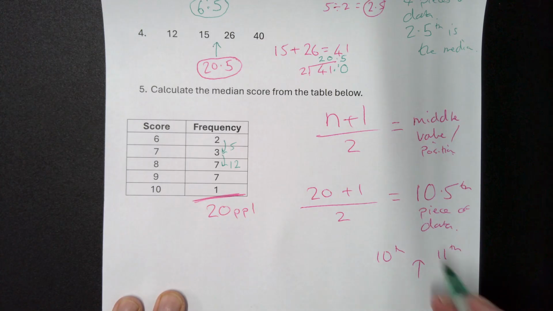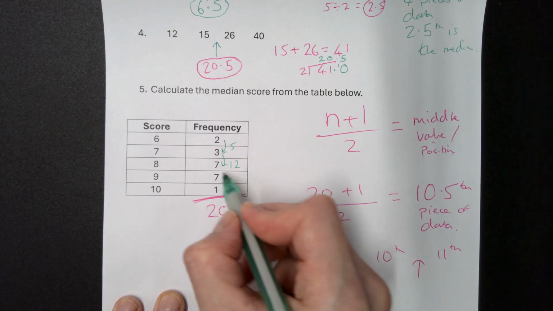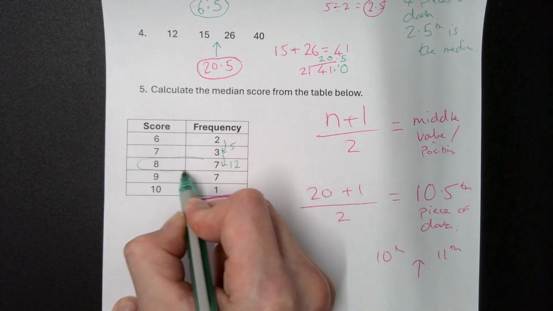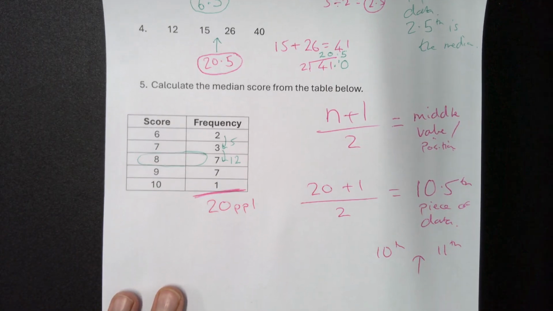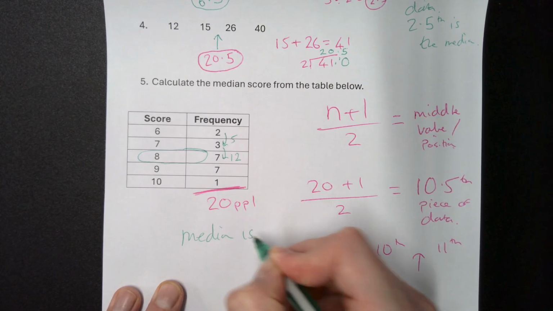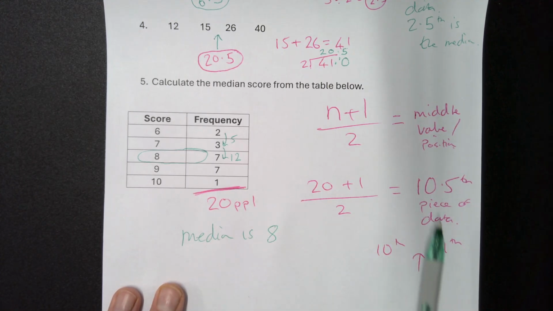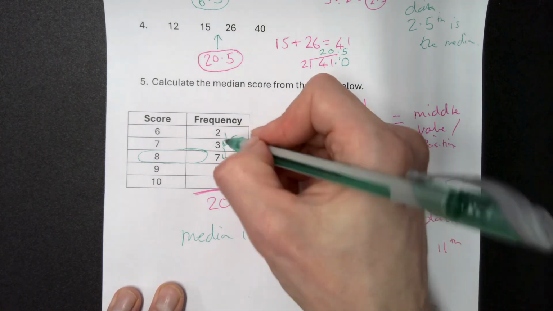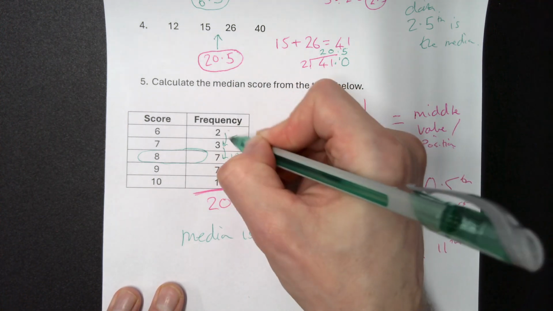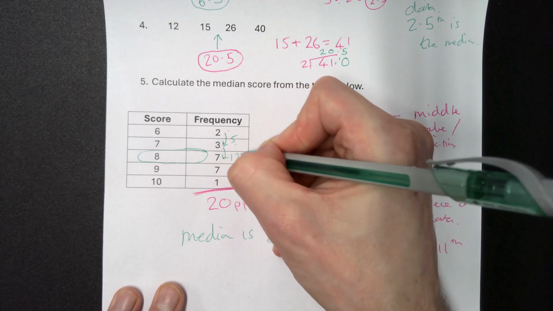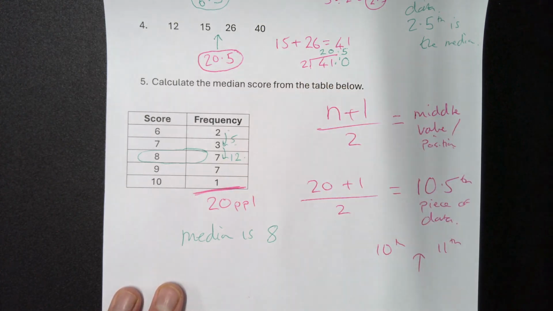So the 10.5 person must be in here. So this score is the median. So say the median is 8, because the 10.5 piece of data must be in there. The first 2 are in there, the next 3 are in here, that's 5 altogether, and the next 7 people are in here, so that must be where the 10.5 person lies.